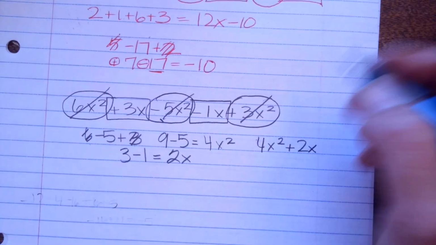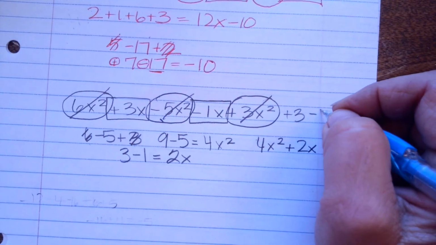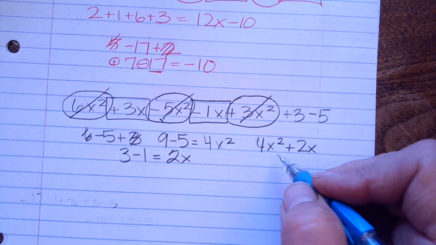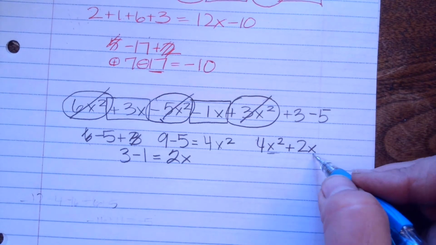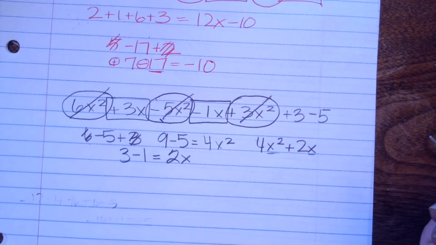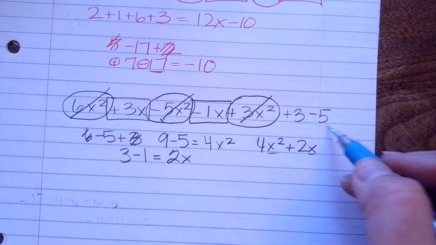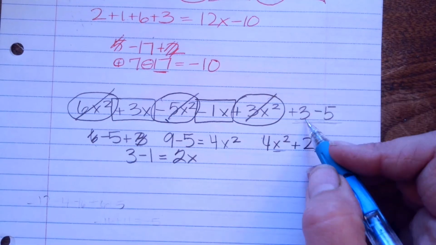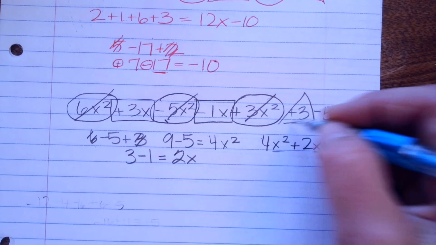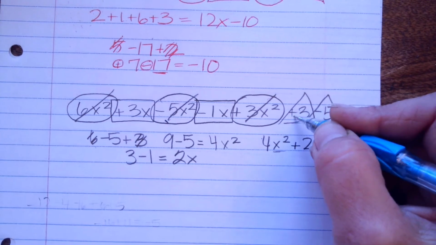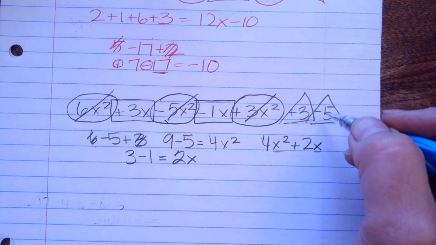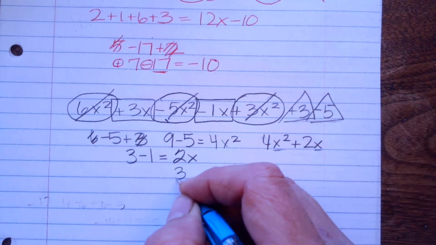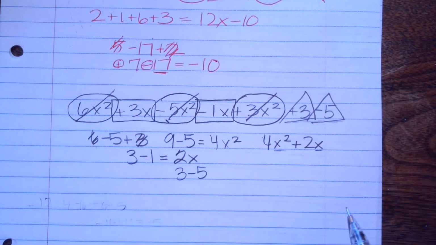Suppose they had in here plus 3 minus 5. Now I'd have a third term. So my first term is x squared. Then my second term is all the x's. Suppose I had numbers that were not x or anything. Now I can deal with those. So I'm going to make a different shape and make sure that I get whatever is before the number. So I have a positive 3 and I have a negative 5.